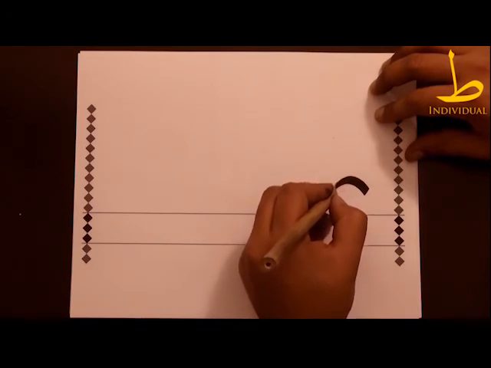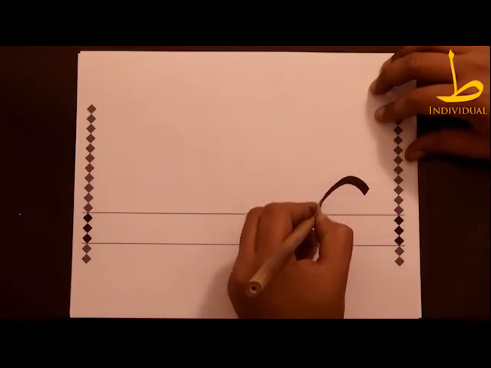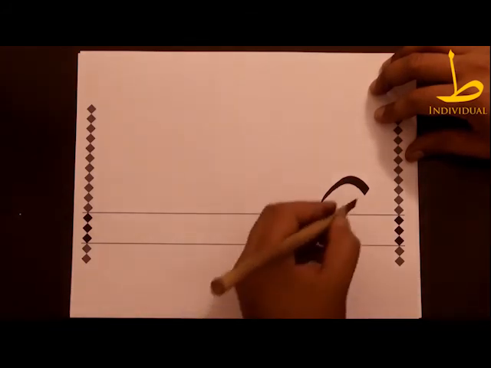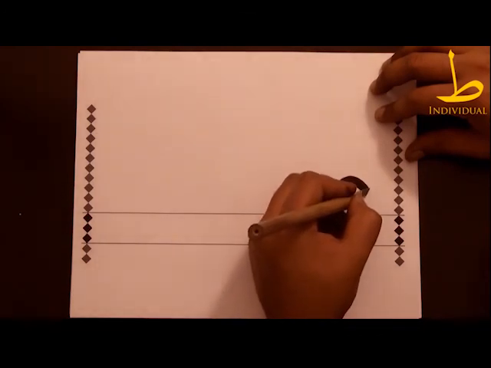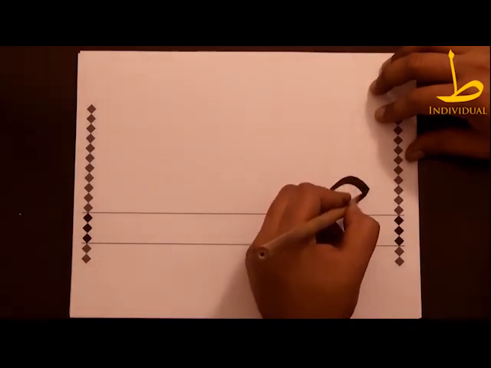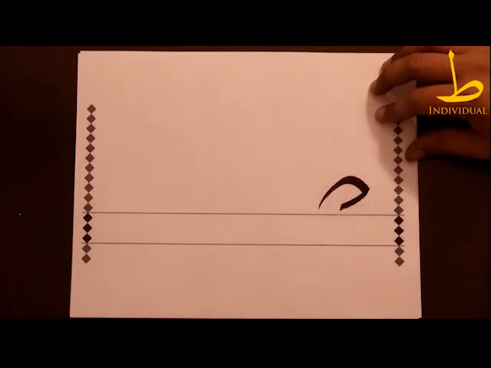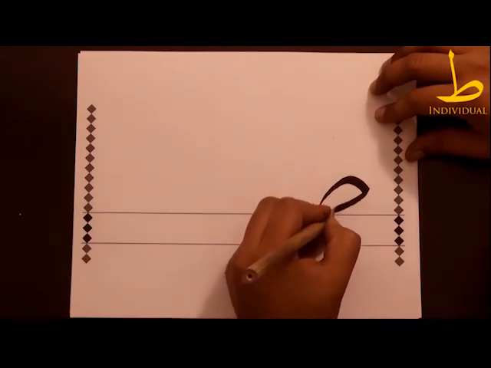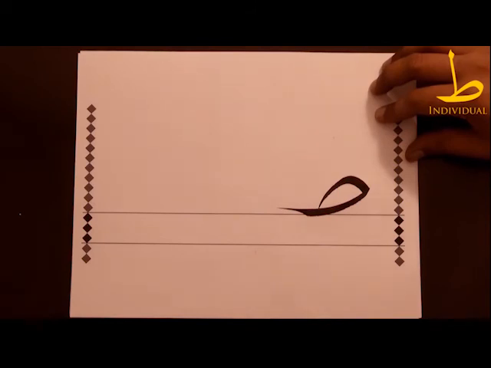So here I'm scripting the initial stroke of the letter Sad, now as I script the second stroke of the letter Sad, it would flatten out and there would be a flick at the end.